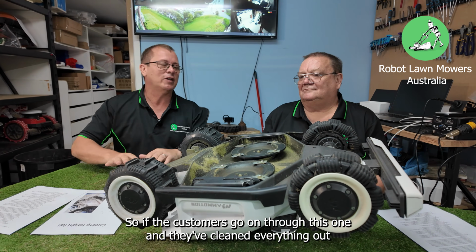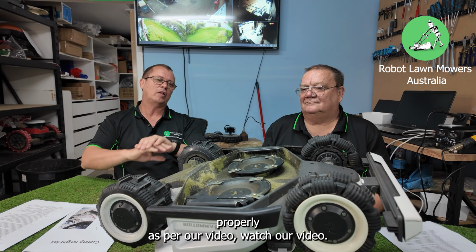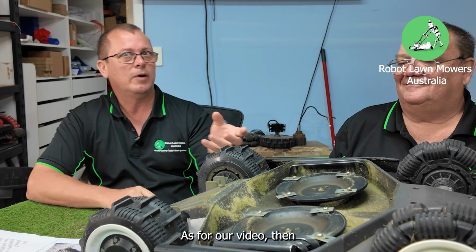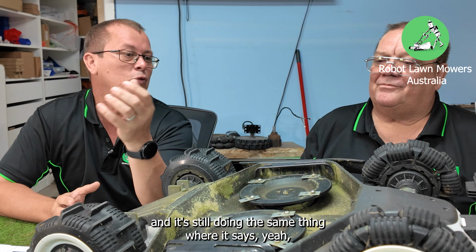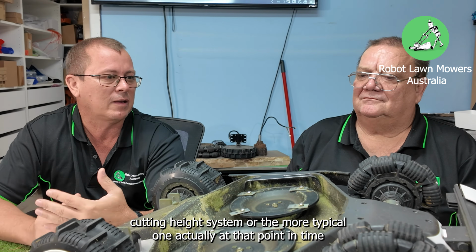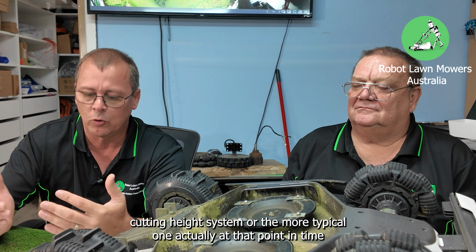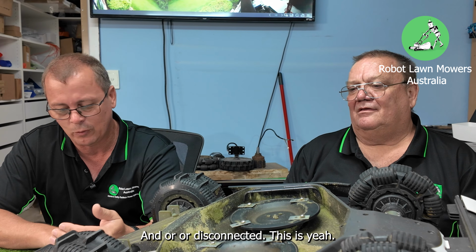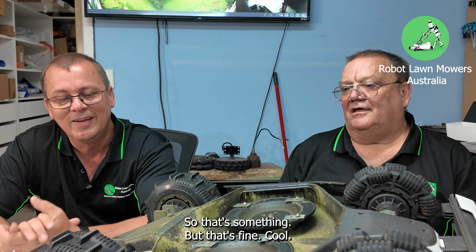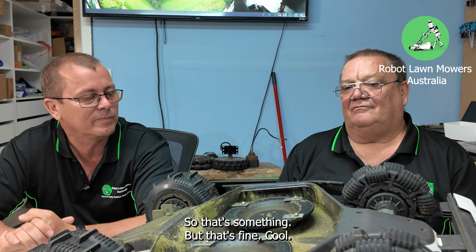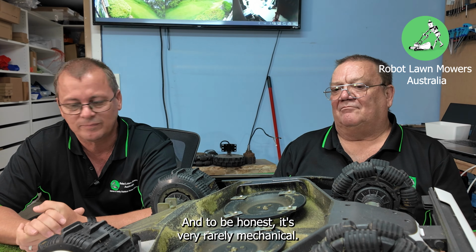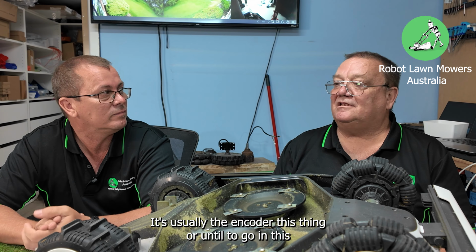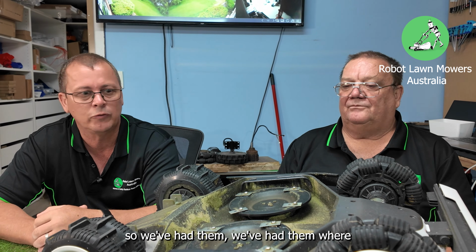All right, so if the customer's gone through with this one and they've cleaned everything out properly as per our video, and it's still doing the same thing where it says cutting height system, or the more typical one actually at that point in time is the angle position sensor not found, or disconnected, it says, doesn't it? Yeah. So that's something that's a phone call. And to be honest, it's very rarely mechanical. It's usually the encoder, just the encoder on top of the board there.